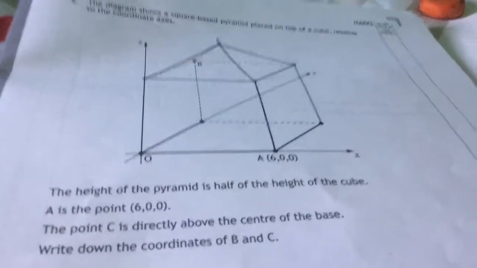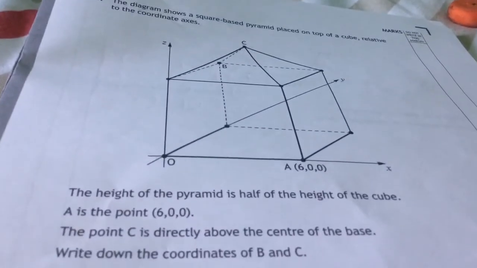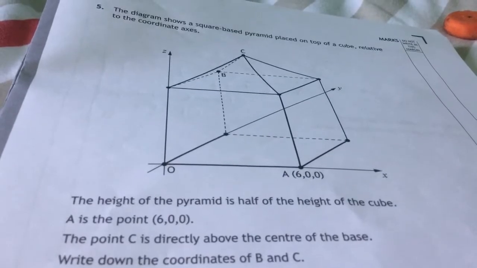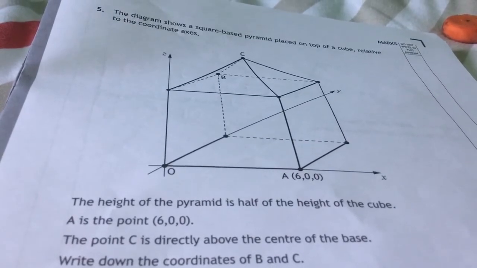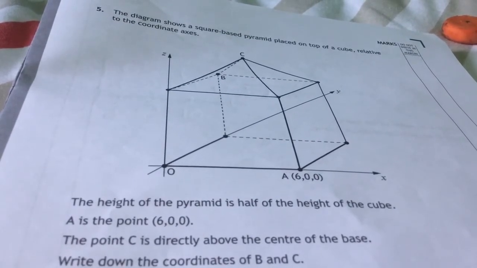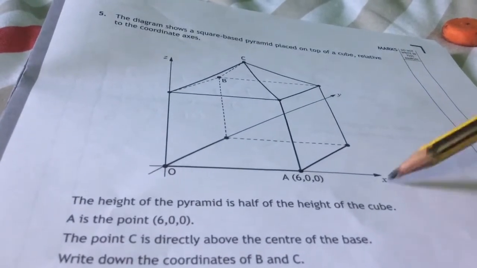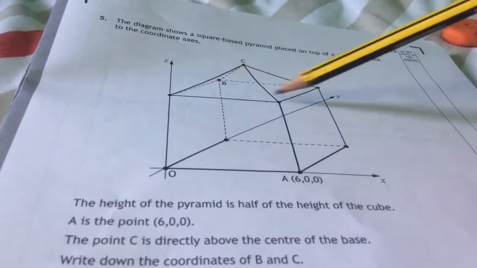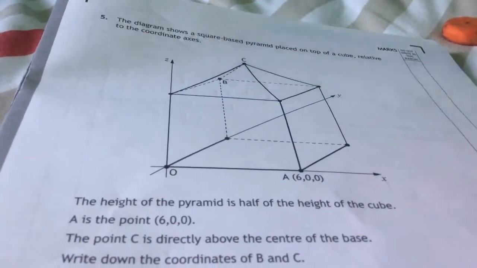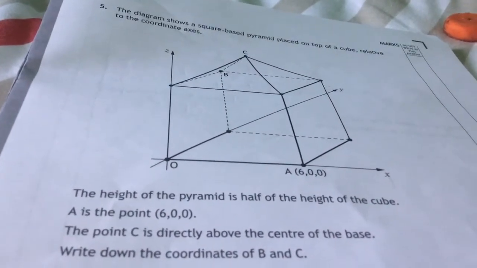The diagram, which you can see quite clearly there, shows a square-based pyramid placed on top of a cube relative to the coordinate axes, which you can see there are x, y, and z, so this is 3D vectors.